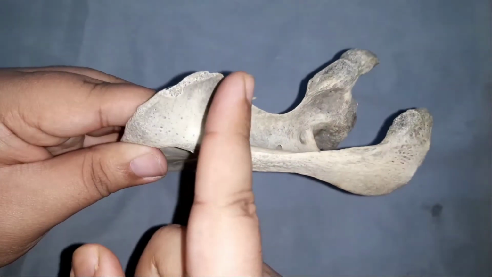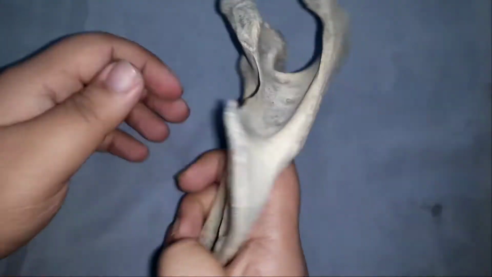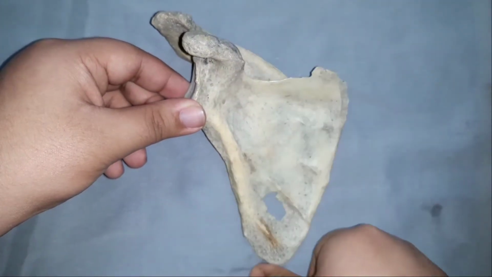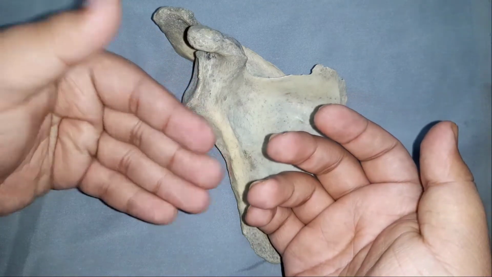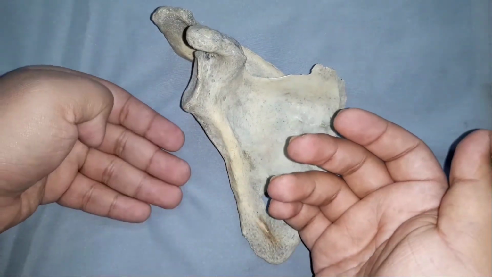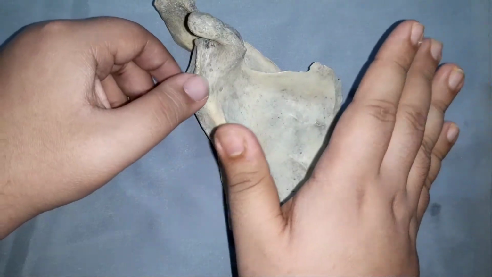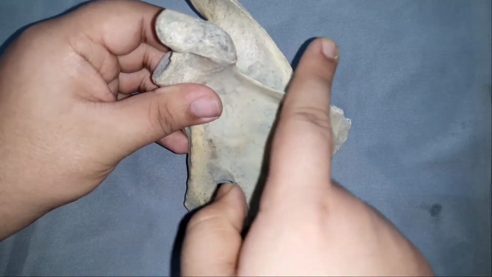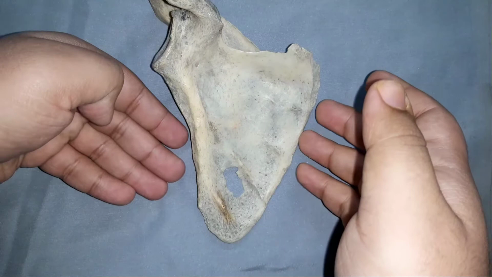But we can clearly say that this is the superior border, because whether this is the superior side, that should not be a confusion. Whether this is the medial side or the lateral side, that can be a confusion, but not the superior inferior distinction, obviously. So this is the superior border. But which one is the lateral border and which one is the medial border?